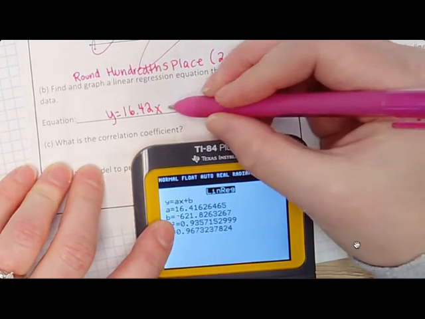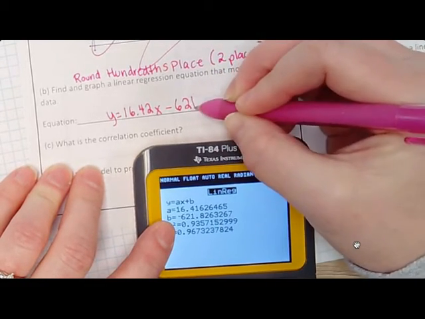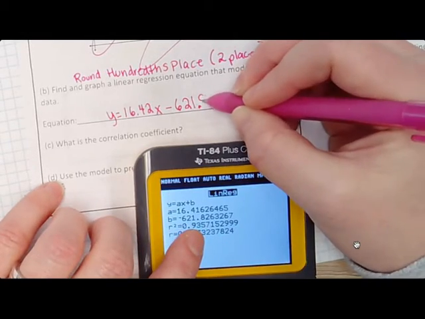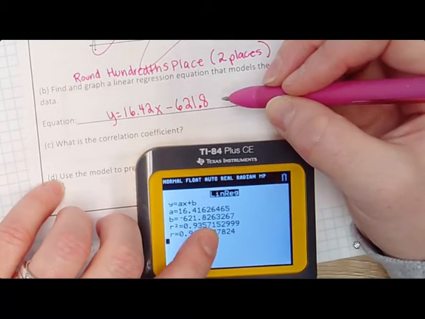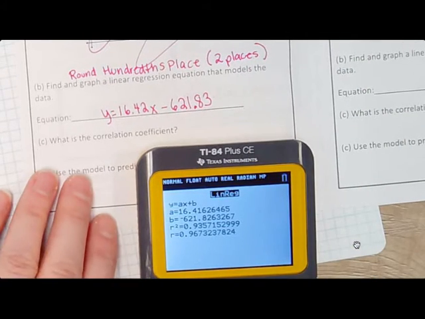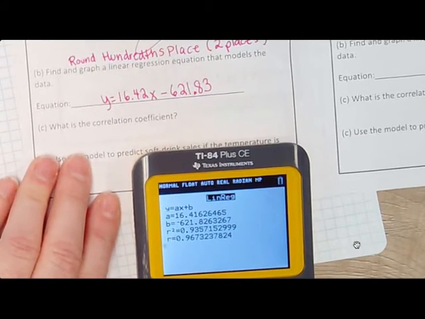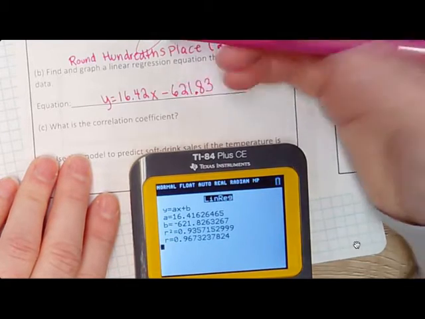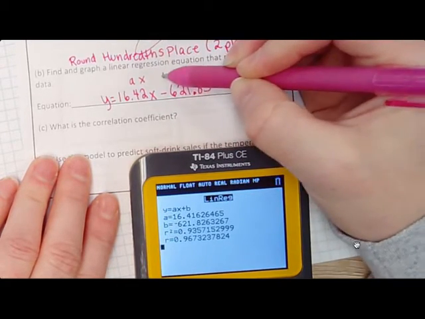Well, b is a negative 621.83. That's our equation.